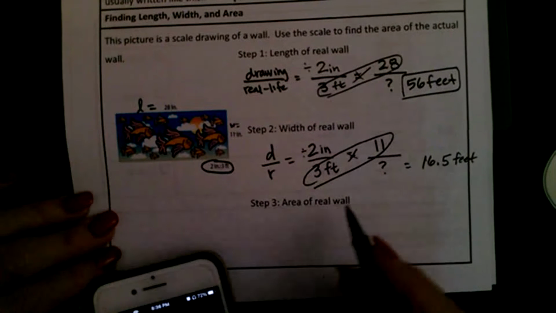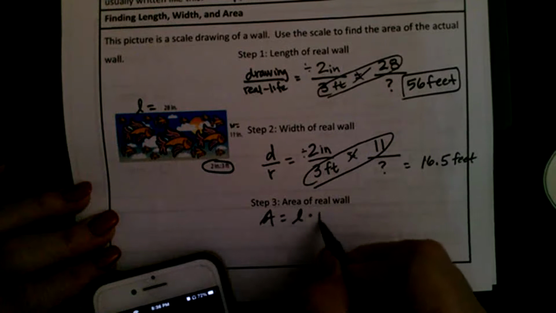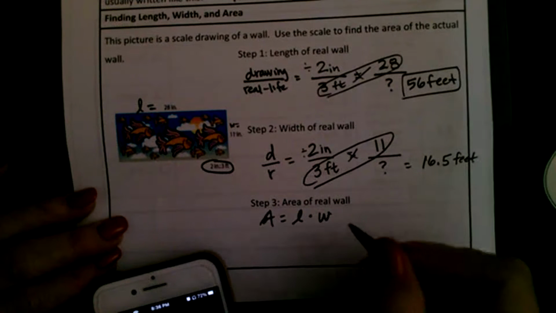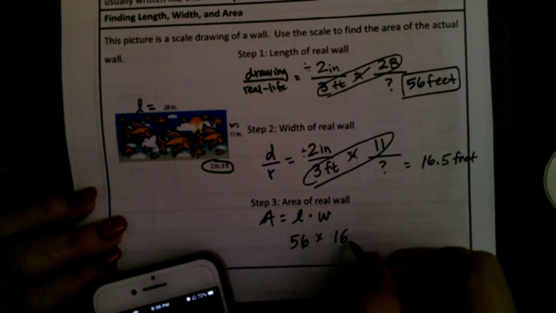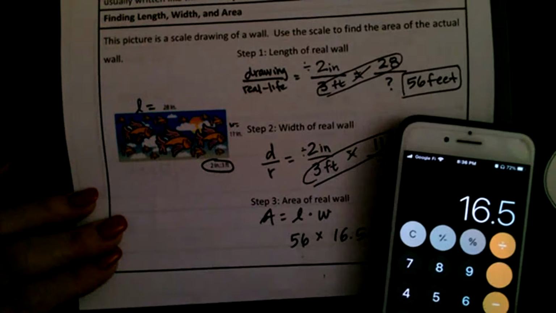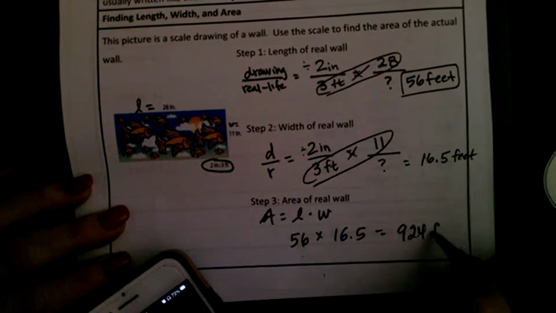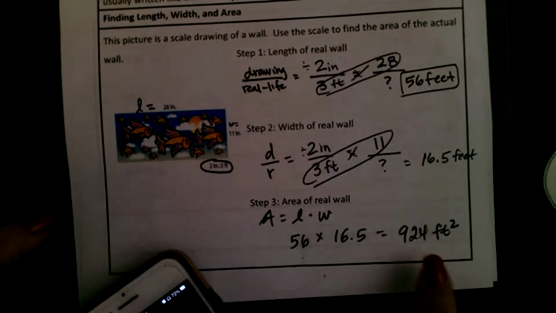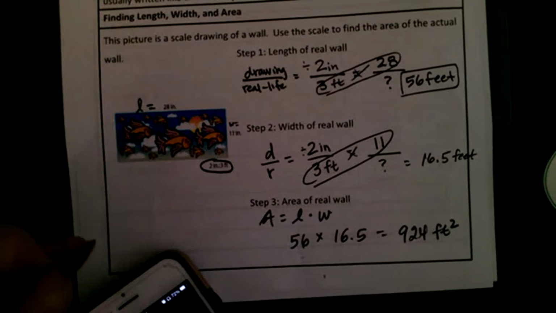Now to find the area, area equals length times width, right? So I'm going to do 56 times 16.5. So 16.5 times 56, and I get 924. 924 feet squared. That is the area of the real wall that this picture represents.